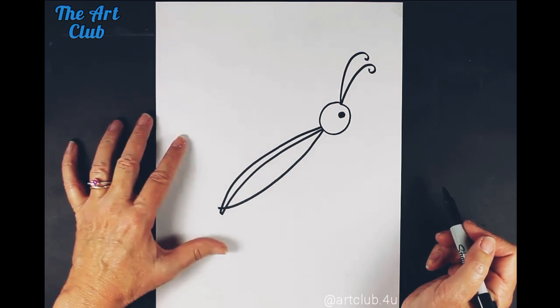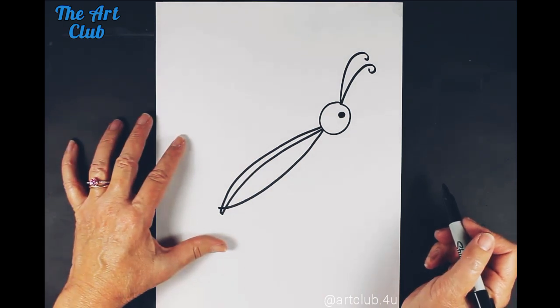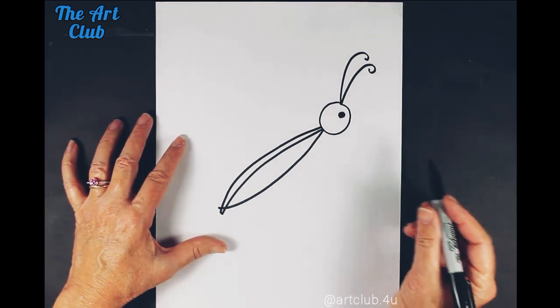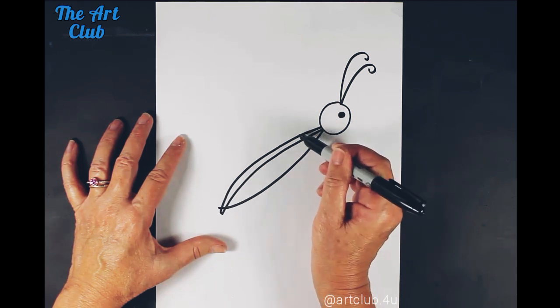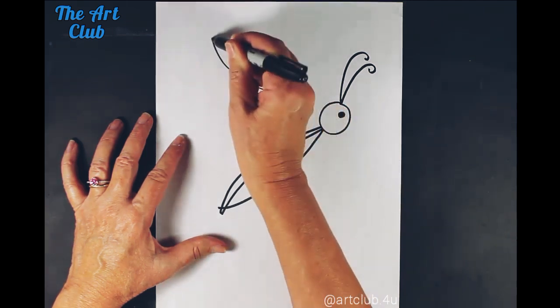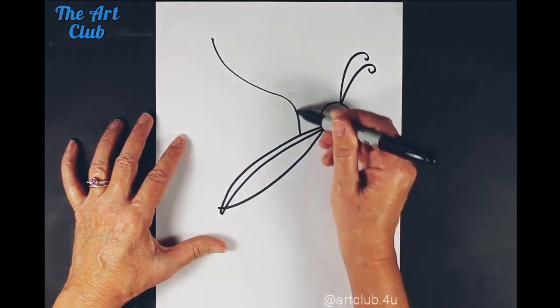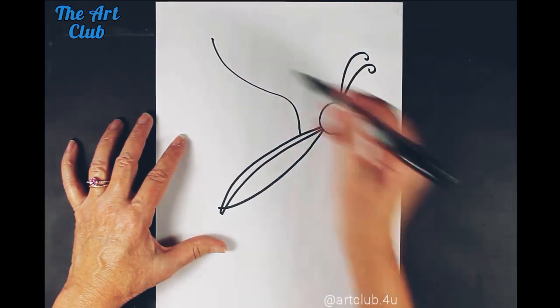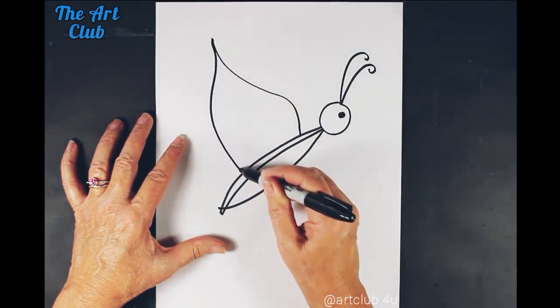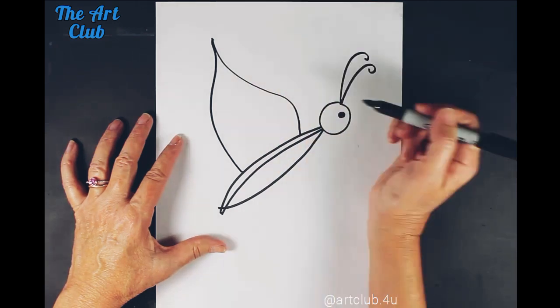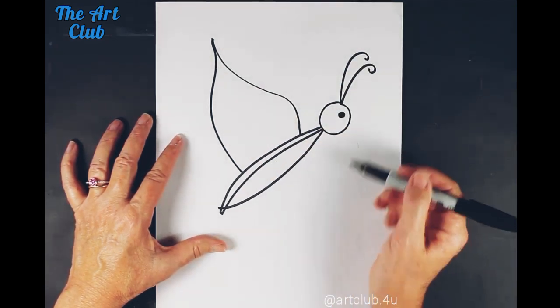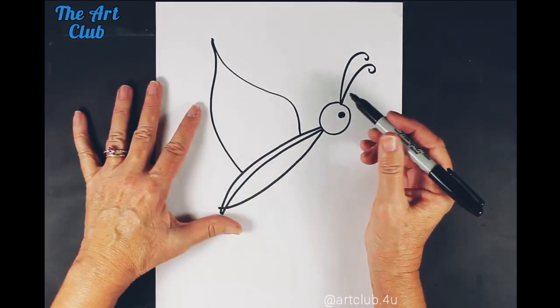Now I'm going to create our butterfly's wings, and they're going to be a little bit fancy, so they're going to be a little bit curvy. I'm going to come out, and I'm going to come up like this. So I come out, and I come up, and then I come down. So it's a curved line coming up and a curved line coming down. That's for the wing that's closest to us.